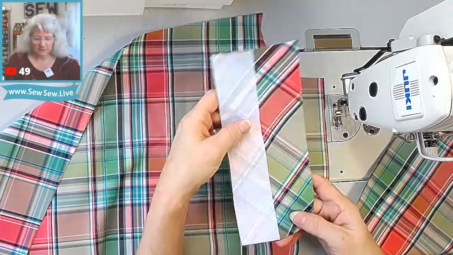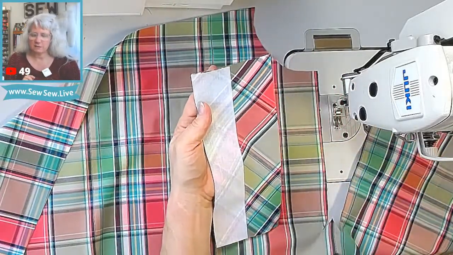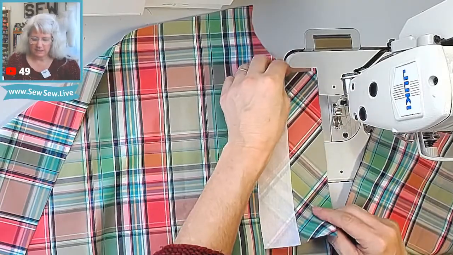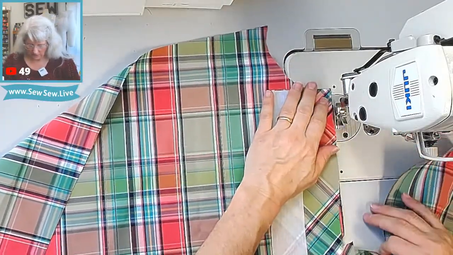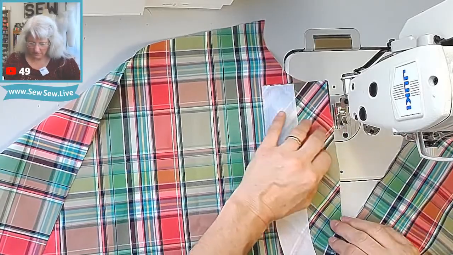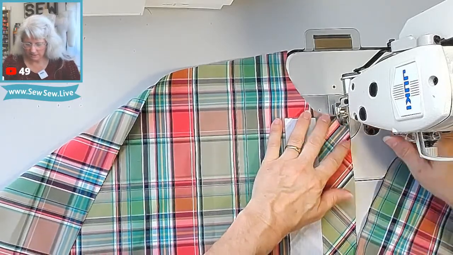So, all right, from the wrong side, this is a little different than the directions because we're sewing it from the inside to the outside. We're gonna put this right sides together here. And this, of course, is a 5/8 inch seam allowance, I'm pretty sure, which is massive.